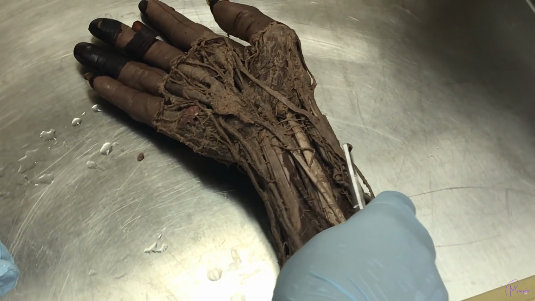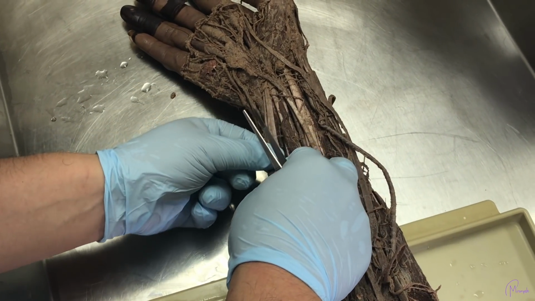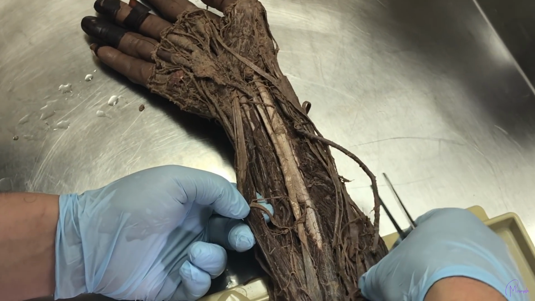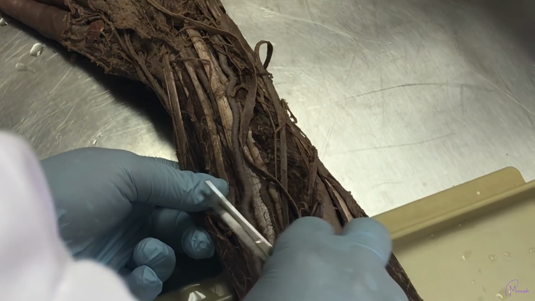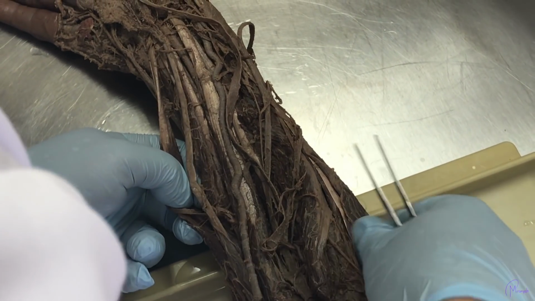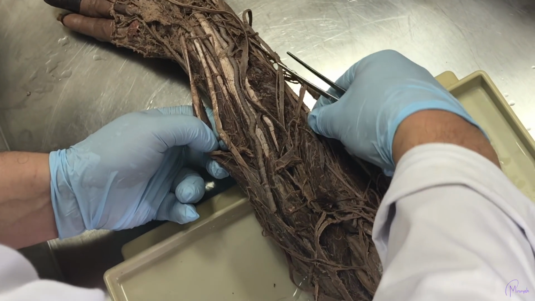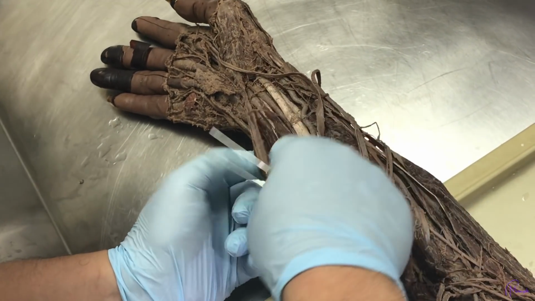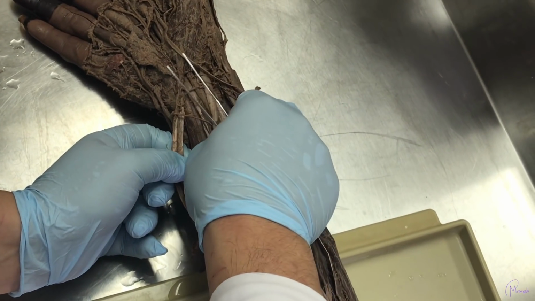And you have, on the most medial side, flexor carpi ulnaris, and flexor carpi radialis on the lateral side. This is brachioradialis, by the way. Brachioradialis, flexor carpi ulnaris. After that, we have the deeper ones, which would be the flexor digitorum superficialis, these muscles here.